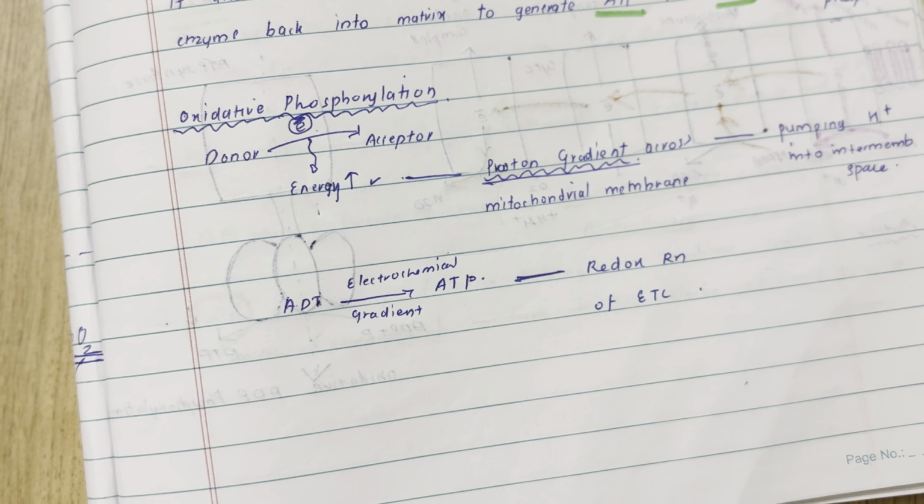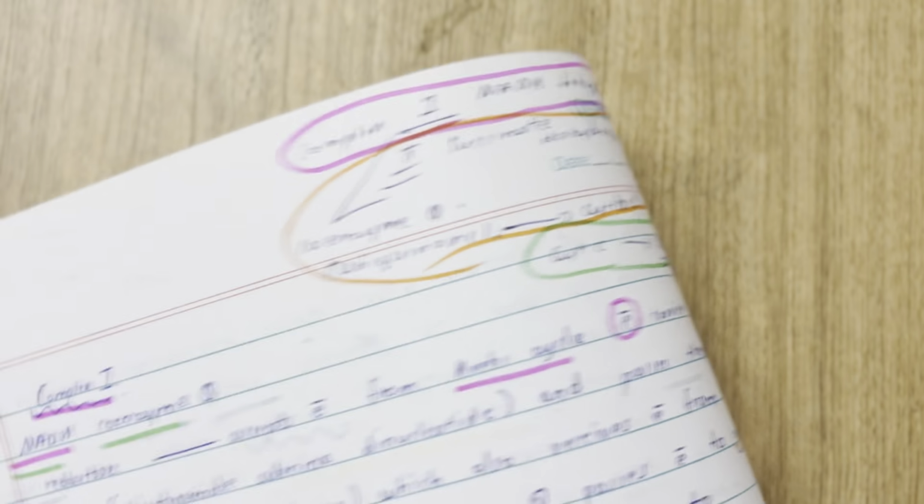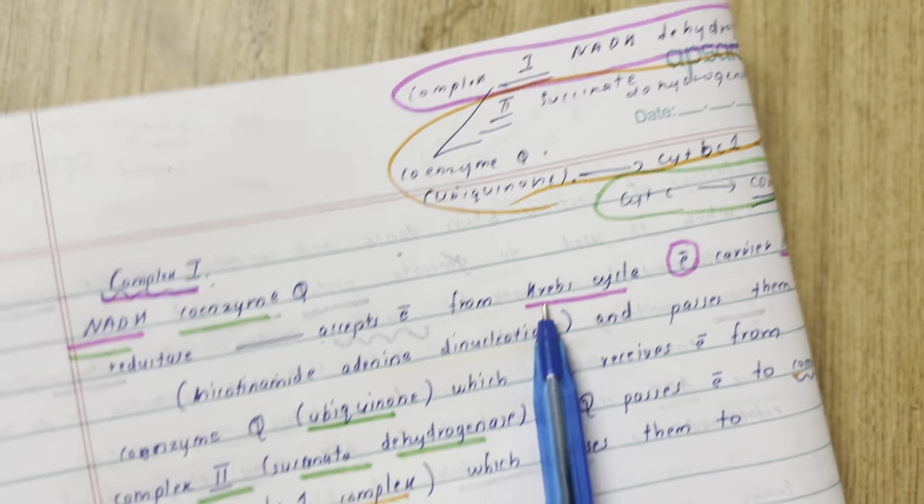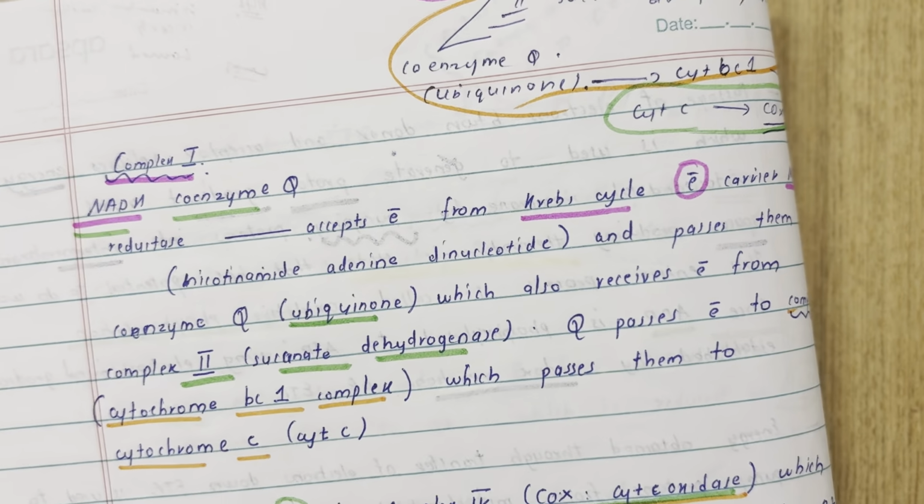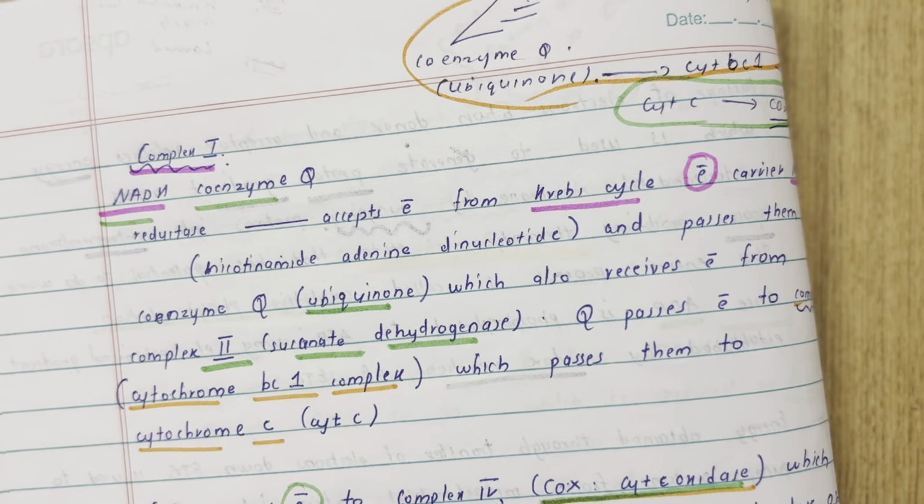Okay, now we will specifically see the complexes involved in this mitochondrial electron transport. So we can see that next.